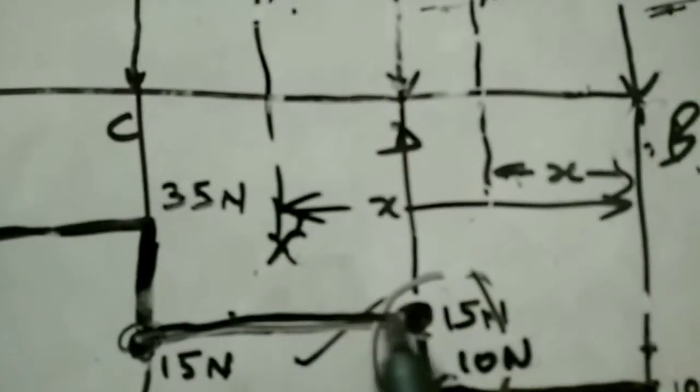At point D, the value of shear force is 15 Newton, and at point C, the value of shear force is 15 Newton, and the variation is a straight line, that is a line having constant value, or we can say slope 0, that is parallel to the reference axis.